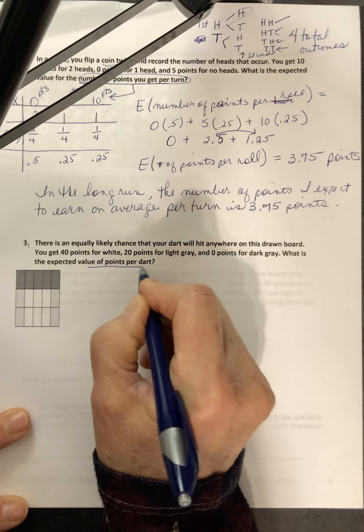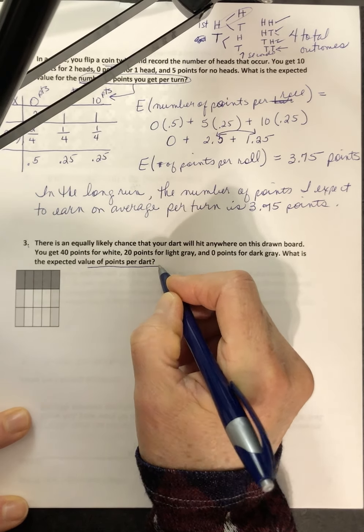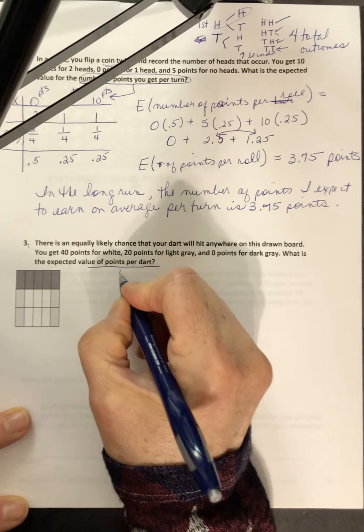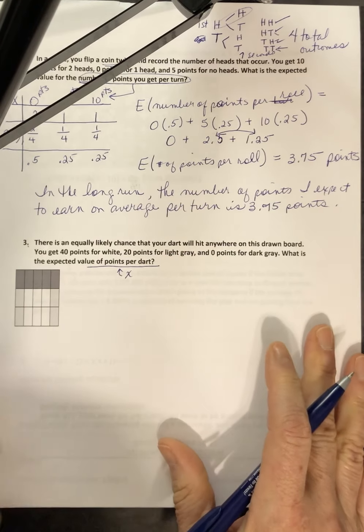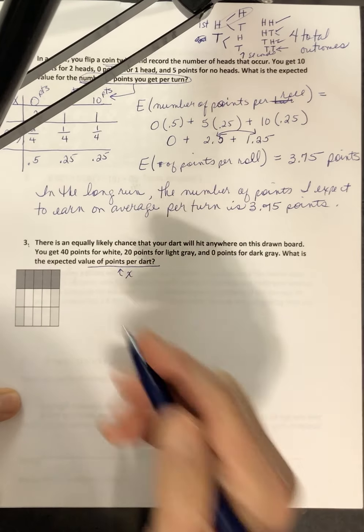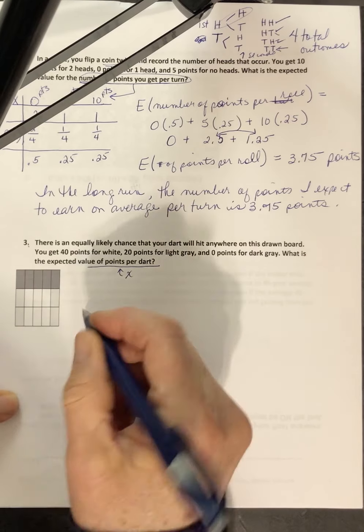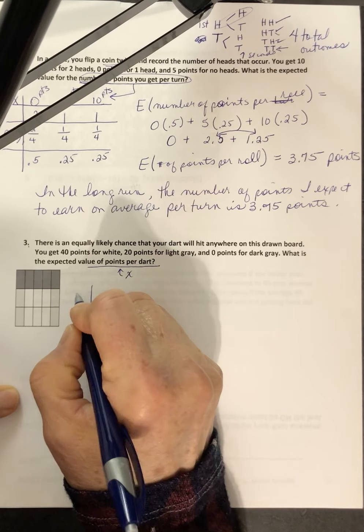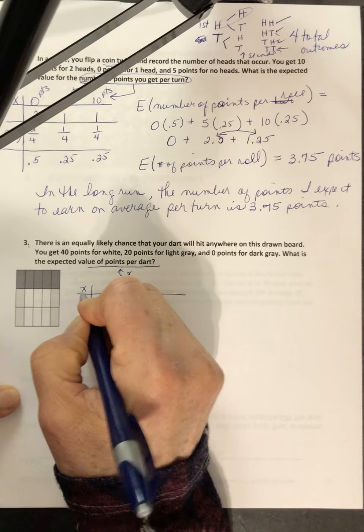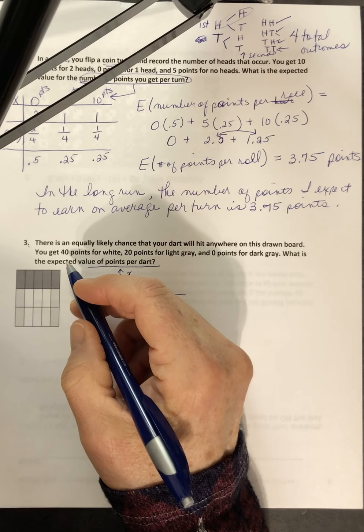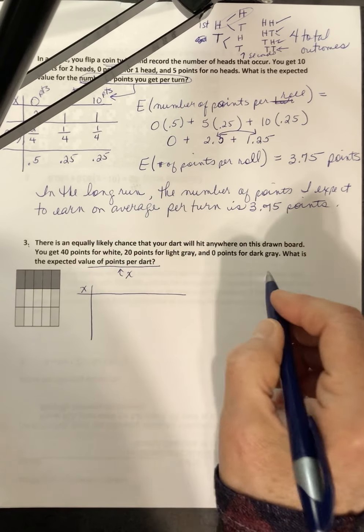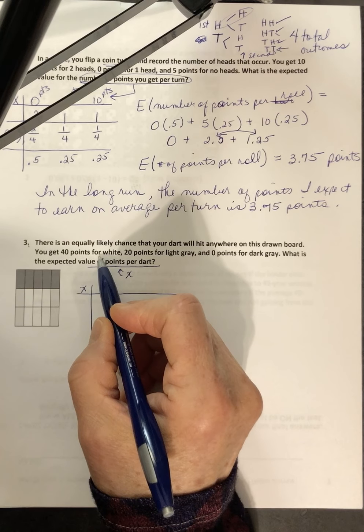This is what you're looking at. Points per dart. So this is what your X is. It's the number of points. So let's just make our little table here. I have to make a table. So we get 40.